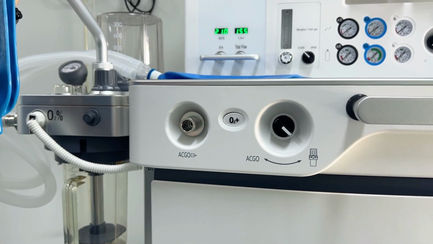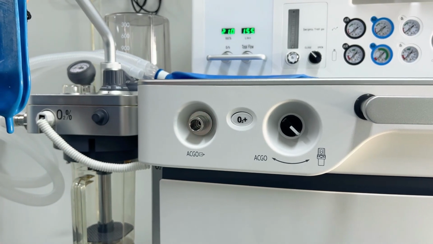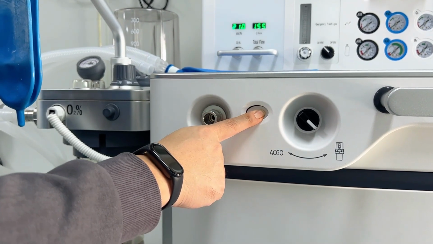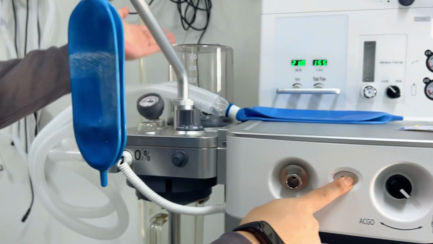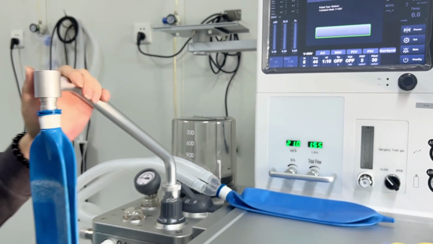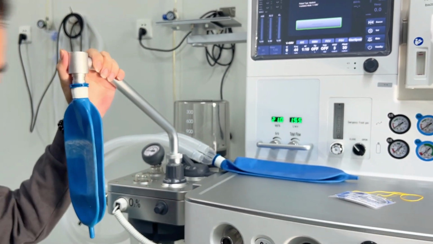And the second function for this is that every time before the operation, after the setting of the parameters, we can just press the oxygen button to make the bellows go to the top side of the cover. Then we just loosen our fingers. So then it will make the operation start very fast.